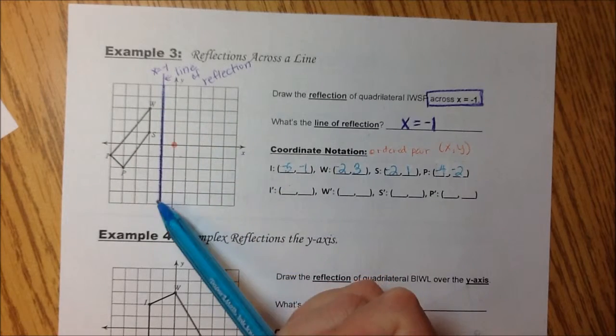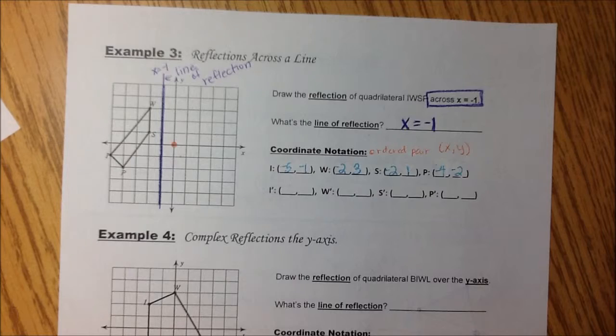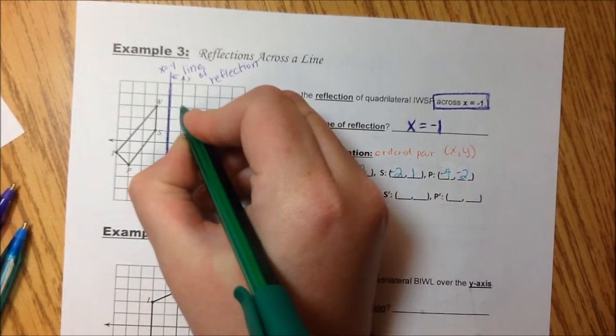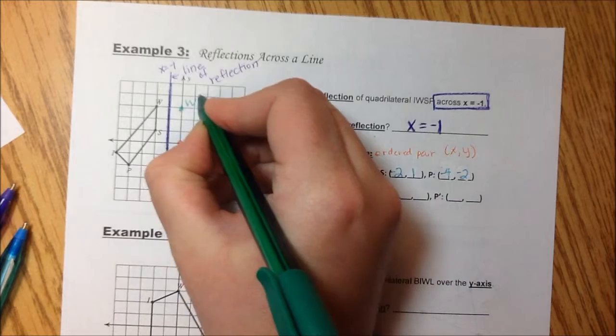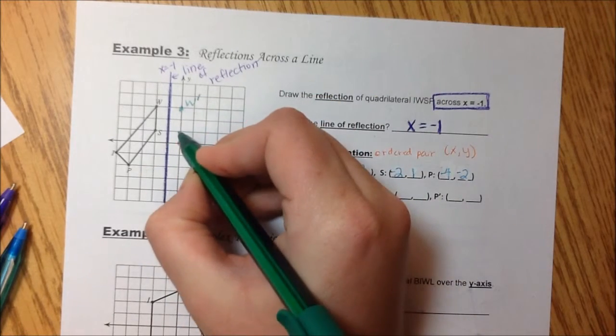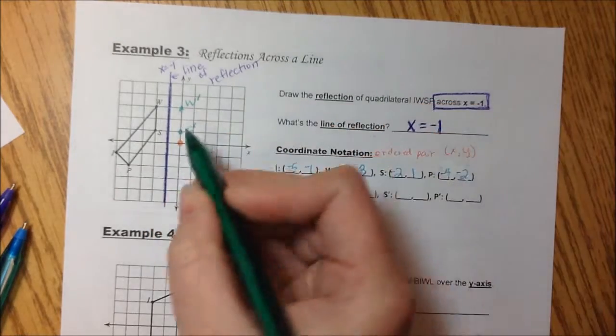Okay, so now let's do the reflection. Again, this is our line of reflection, so it's just going to flip right over. So we're going to get our green. W is just going to go, if it's over this way 1, we're going to go over this way 1. W prime. S, flip over the line. Over here, remember it's a mirror image.